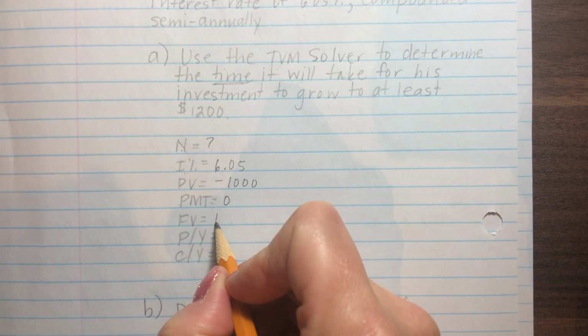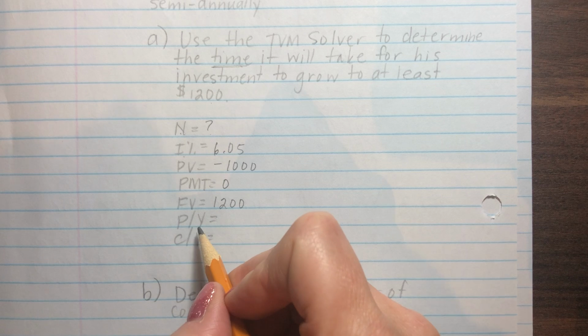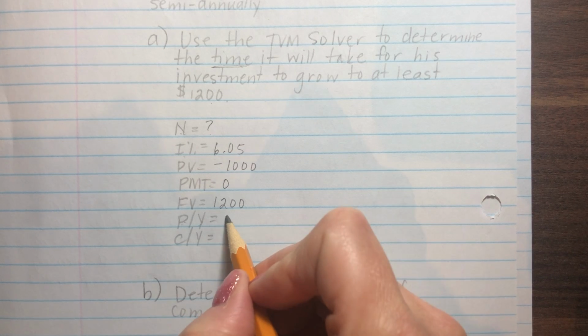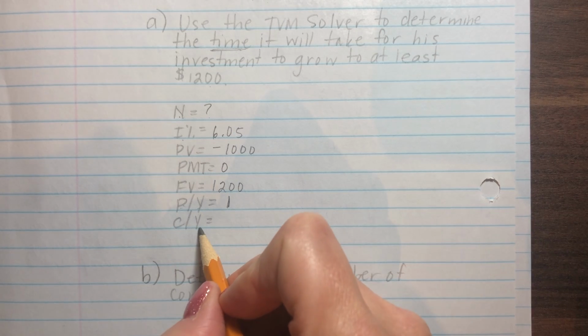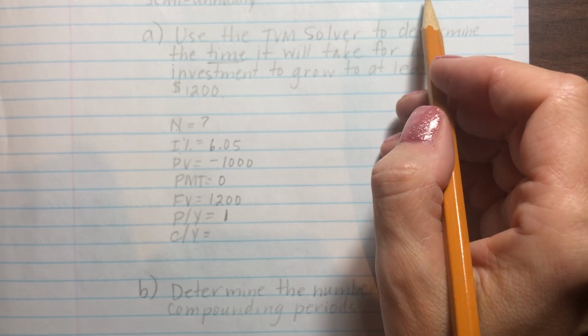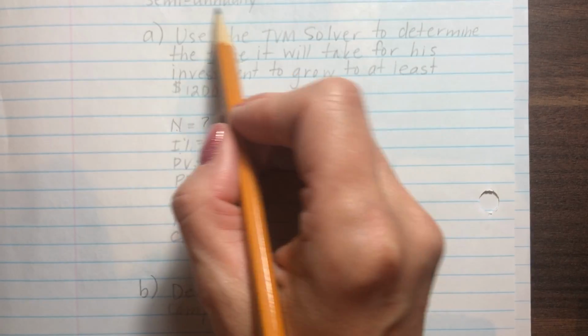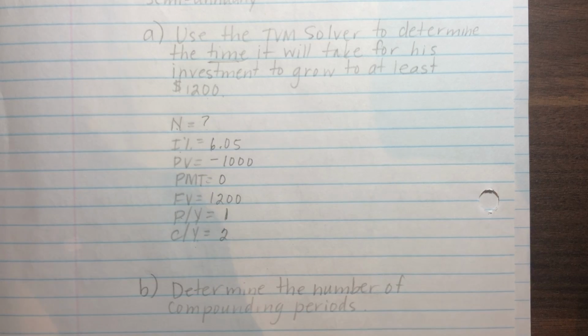We're going to be receiving that, so it's a positive value, so we put 1,200 in there. For P/Y, or payments per year, again, it's going to be 1. It's a one-time investment. And for C/Y, or the number of compounding periods per year, we're going to put 2, since interest is compounded semi-annually. So we're going to have 2 compounding periods per year.